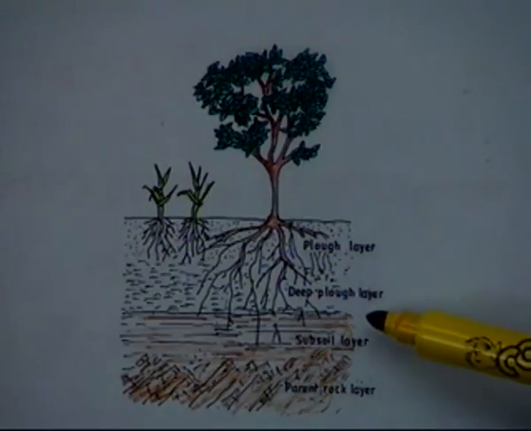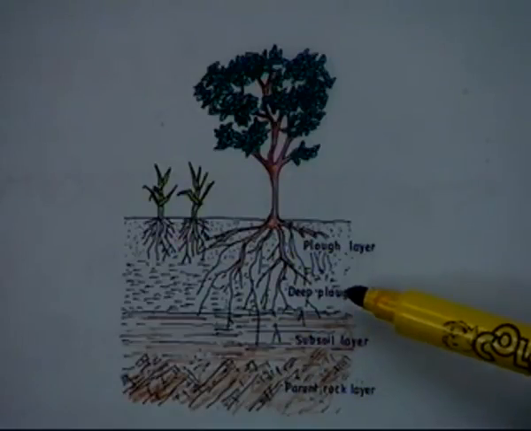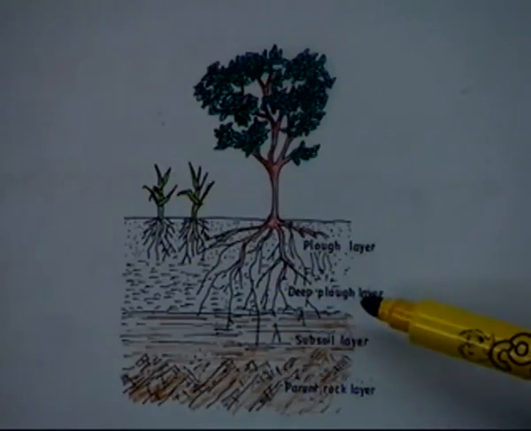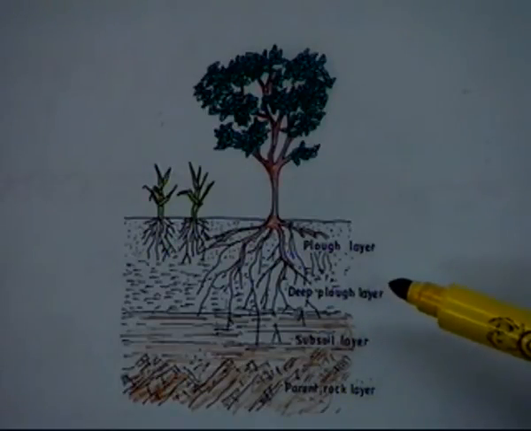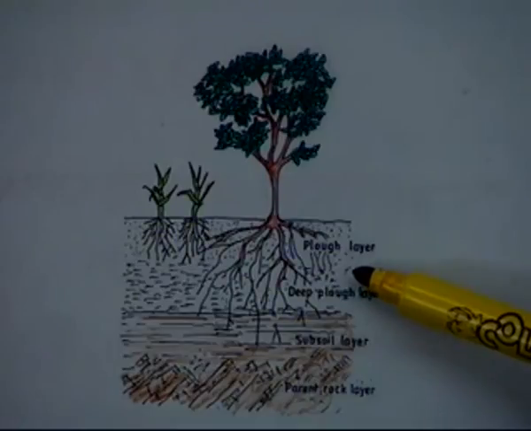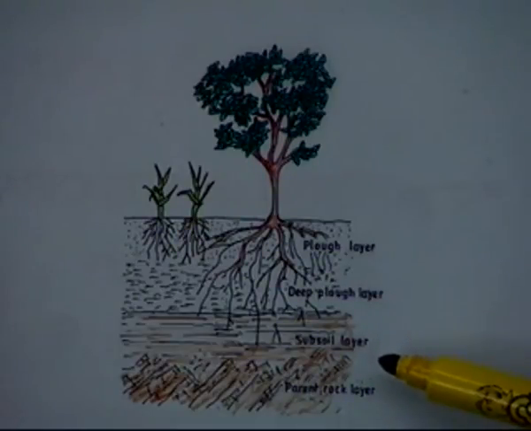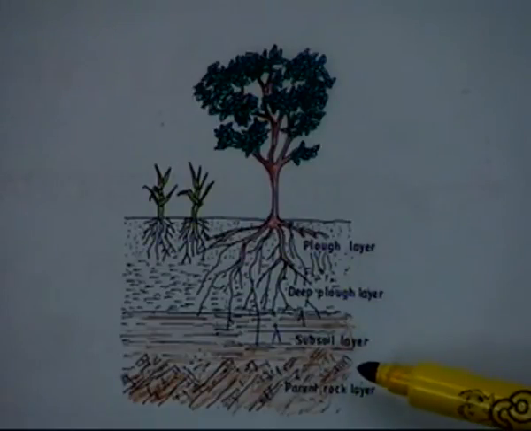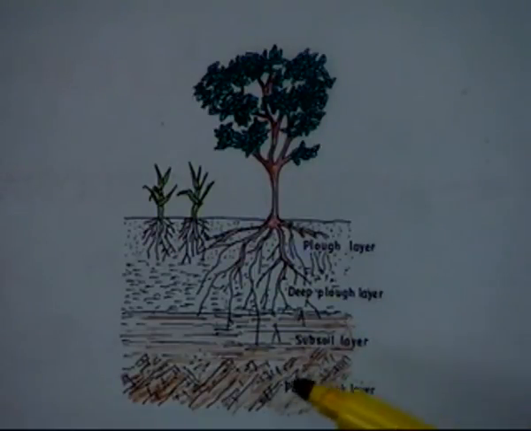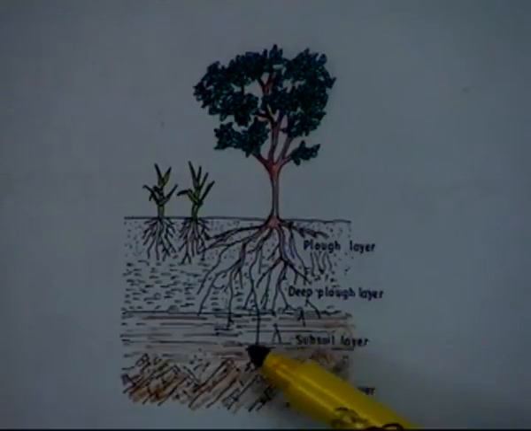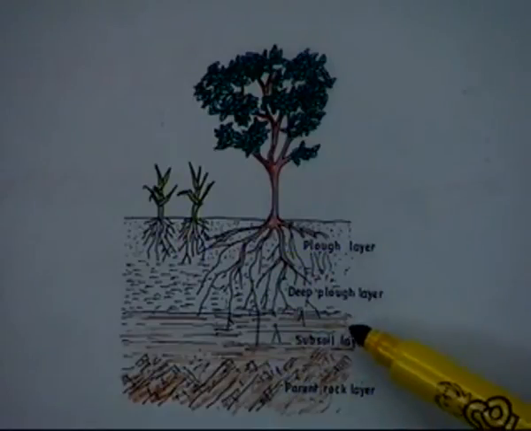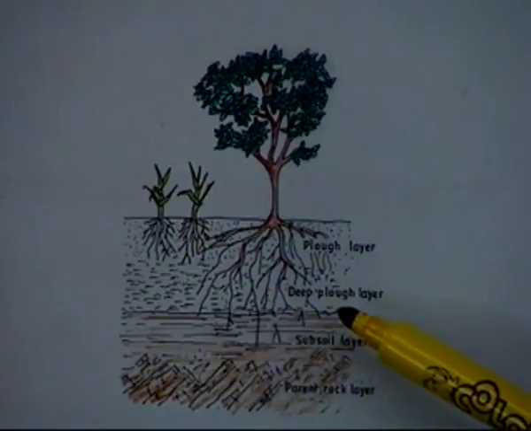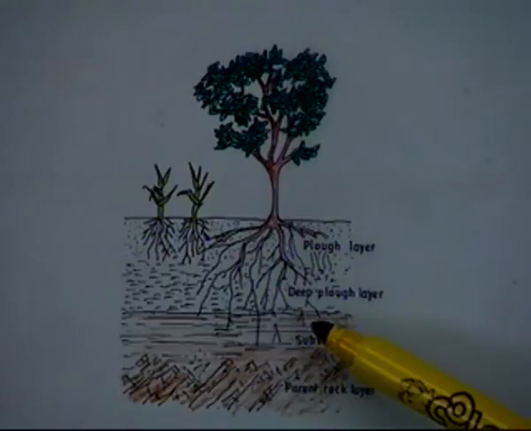The deep plough layer is the one which is supporting the deep root systems of trees, and the subsoil layer is a layer which normally doesn't support any root system.